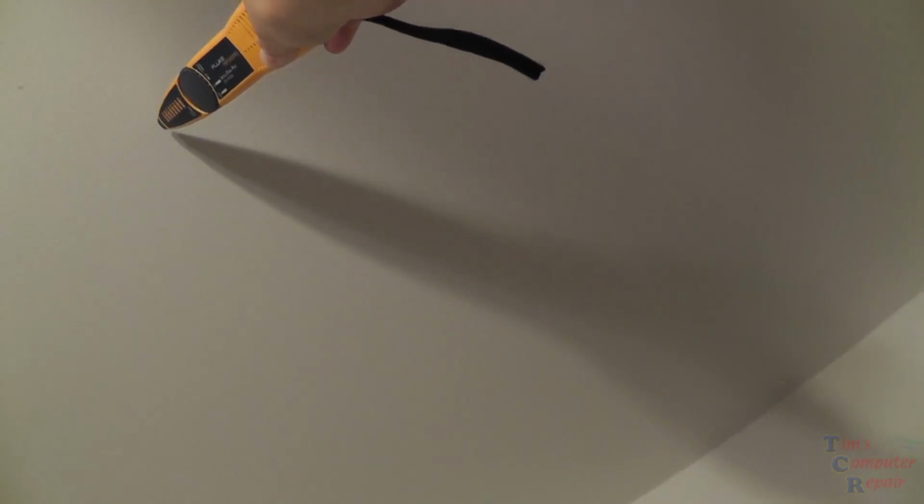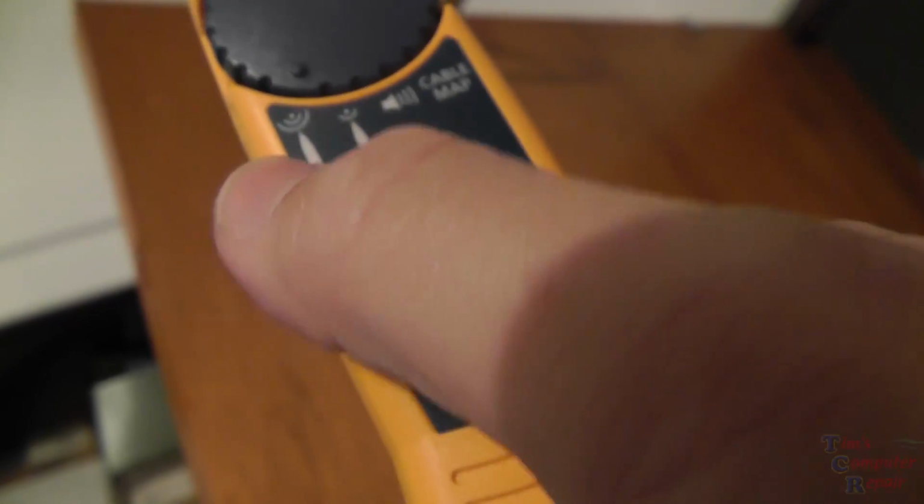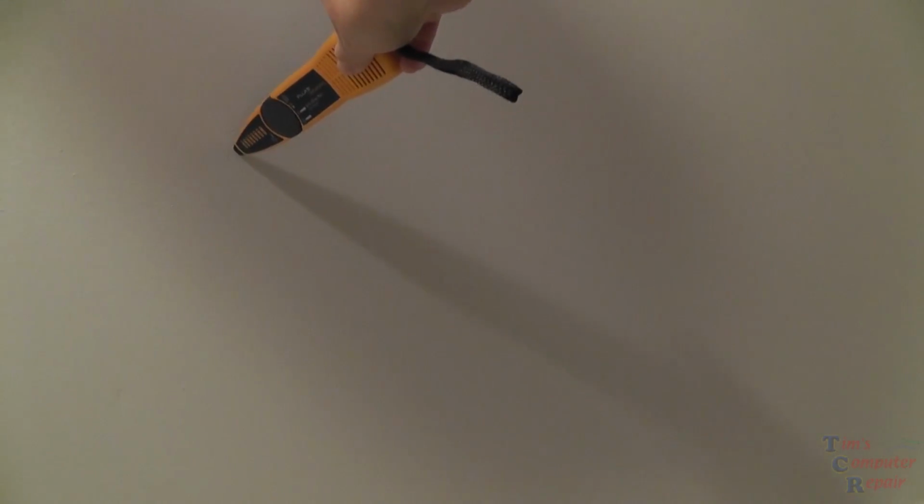So we can start maybe on this side here, and we can take our tester, and nothing here, nothing here. Just kind of running along the ceiling just to see if you can pick up on the signal. Okay, and what I have this set to is locate, not the exact cable here, but in general, the general location of a cable. So you make sure you have it set to there, and just run that toner along the ceiling until you pick up on the signal.